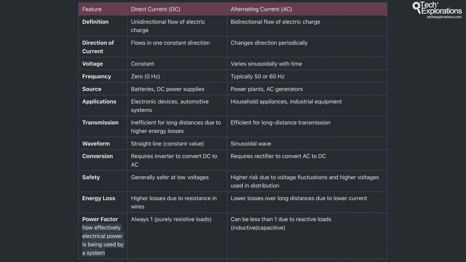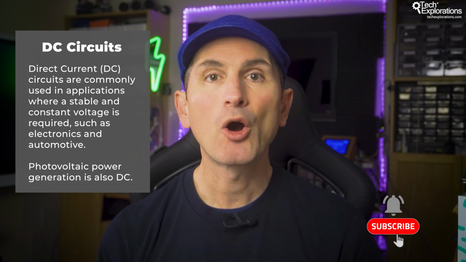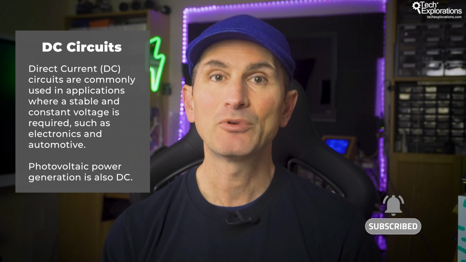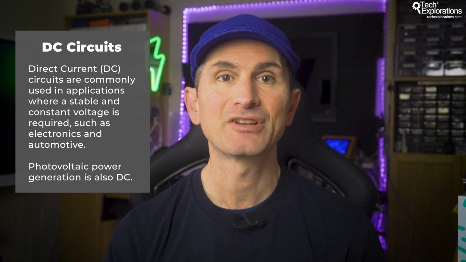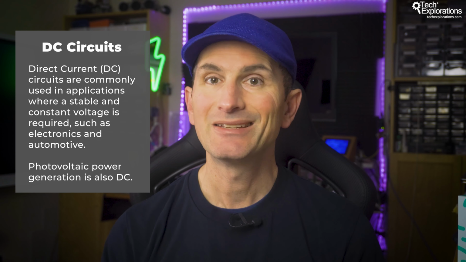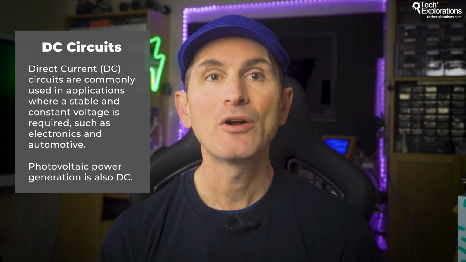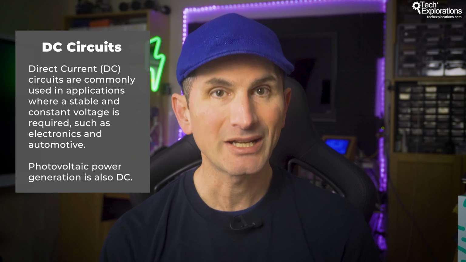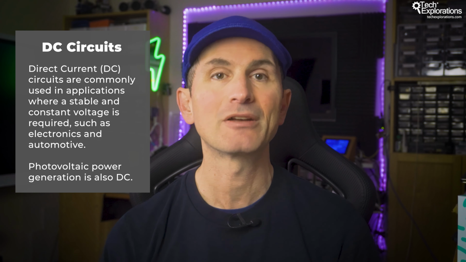The table that you see here highlights the key differences and similarities between direct current and alternating current electricity in circuits. Direct current circuits are commonly used in applications where a stable and constant voltage is required. Examples include battery-powered devices such as smartphones, laptops, and electric vehicles. DC is also used in solar power systems where photovoltaic cells generate DC electricity, which is then either used directly or converted to AC for grid compatibility. Additionally, DC is employed in low voltage applications like LED lighting and electronic circuits and consumer electronics, as I mentioned earlier.